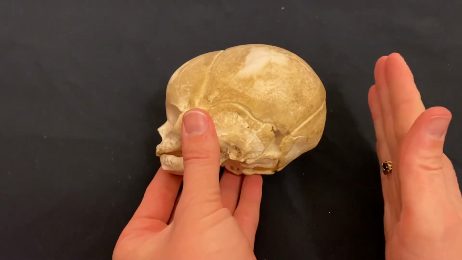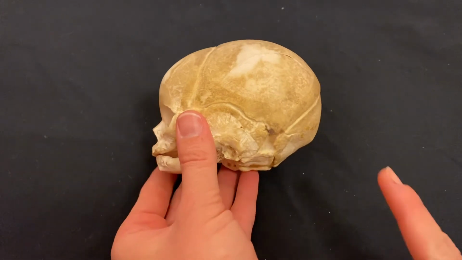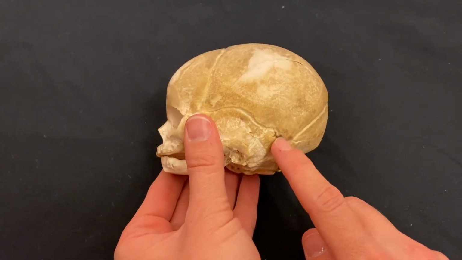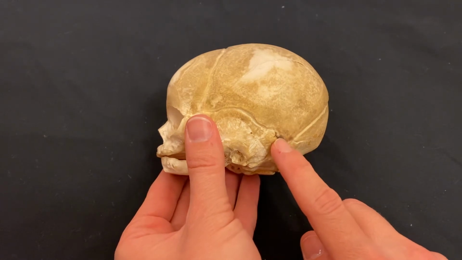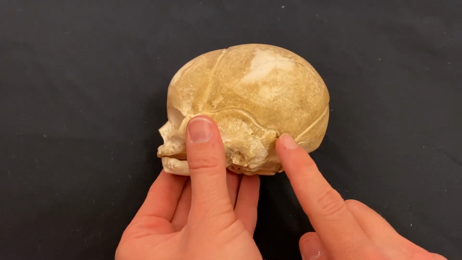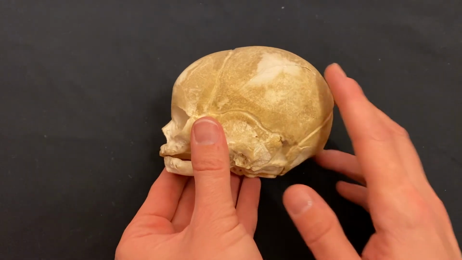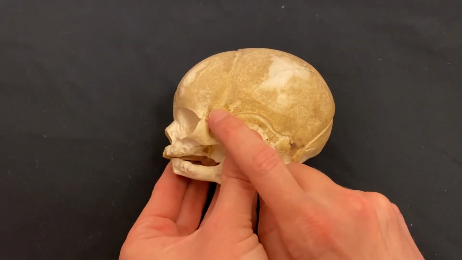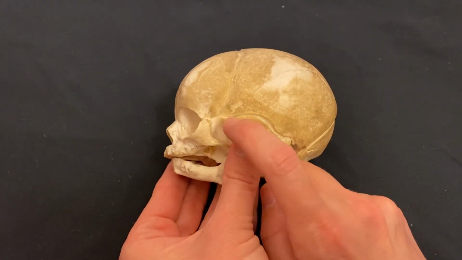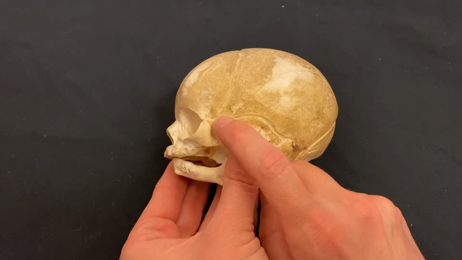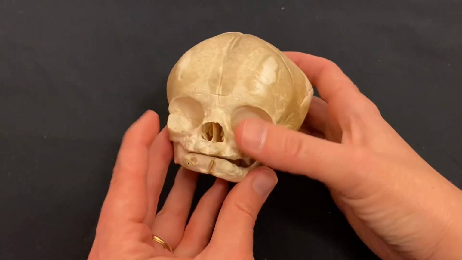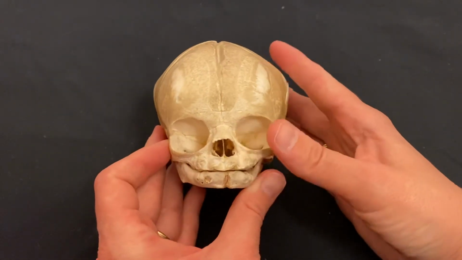So this is posterior, over here is anterior, and it's lateral. So back here we have the posterolateral fontanelle, because it's posterior and lateral, so posterolateral fontanelle here. And then as we move towards the front, right here is going to be the anterolateral fontanelle, because it's anterior and also on that lateral surface. So that's going to be right there. So those are the different fetal membranes.